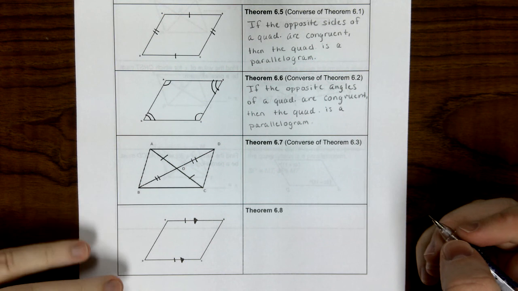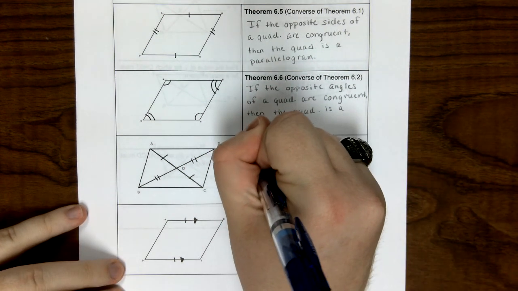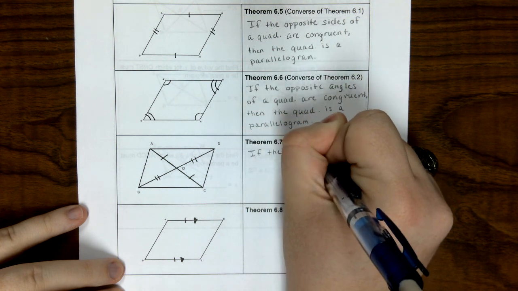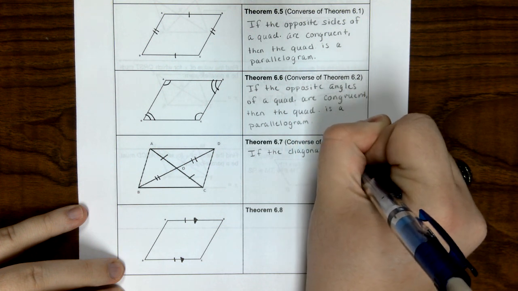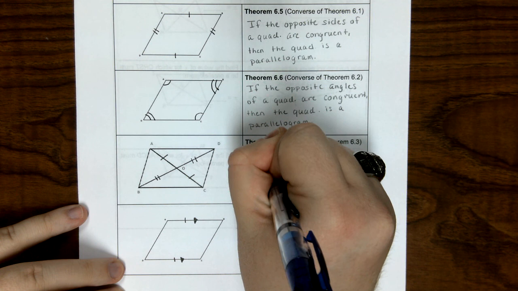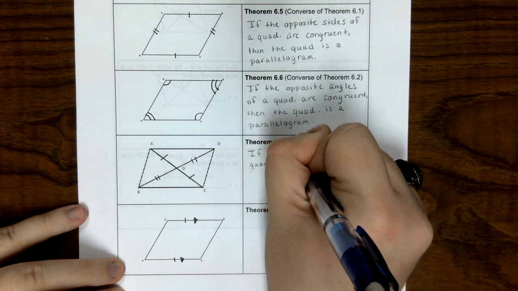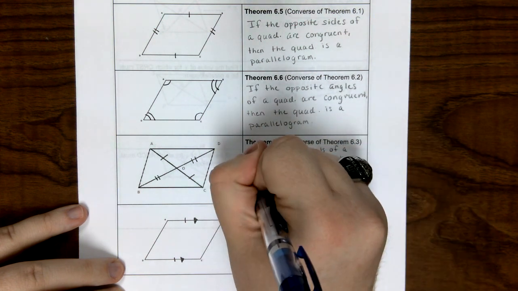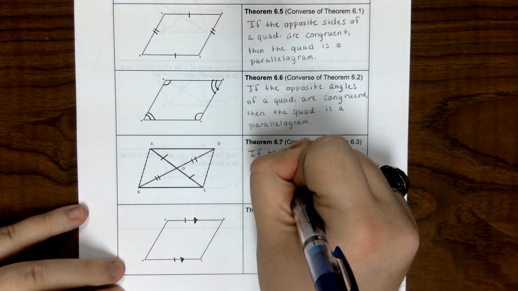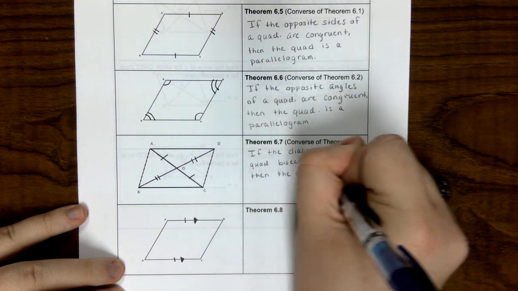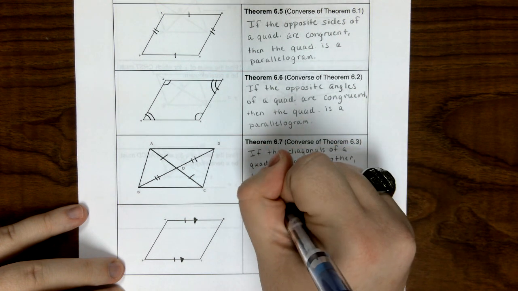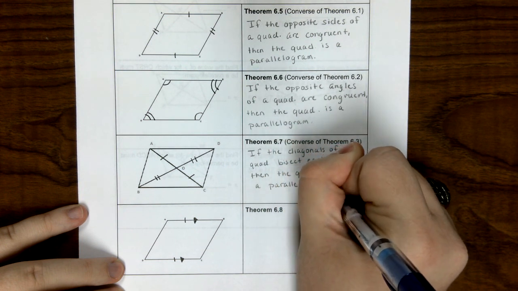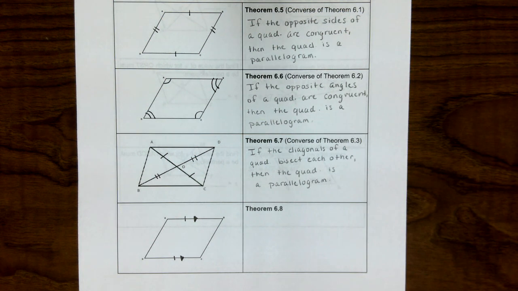Moving on. The third one, if the diagonals of a quad bisect each other, then the quad is a parallelogram. Okay?